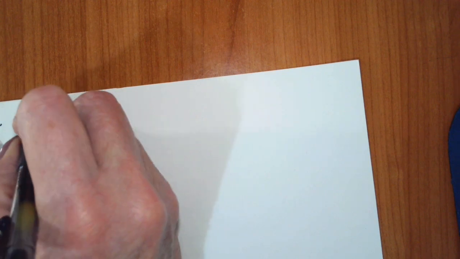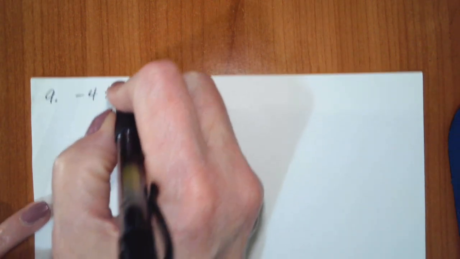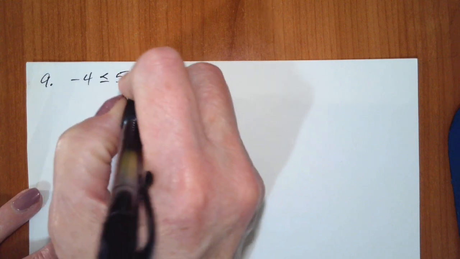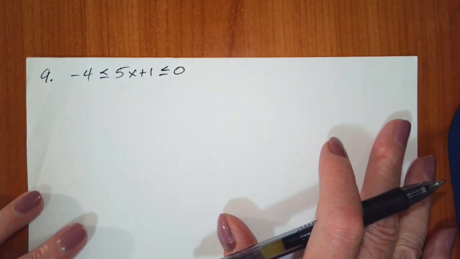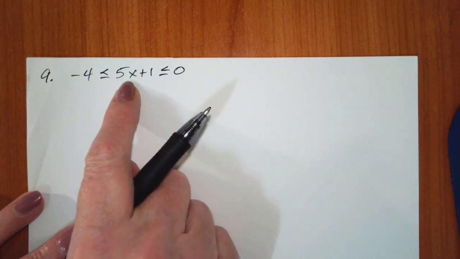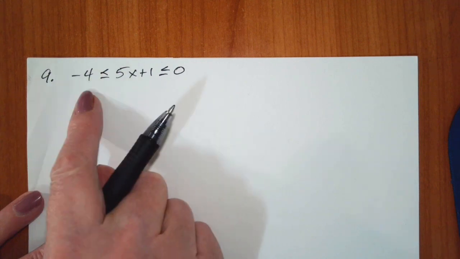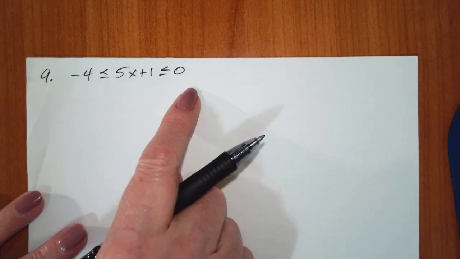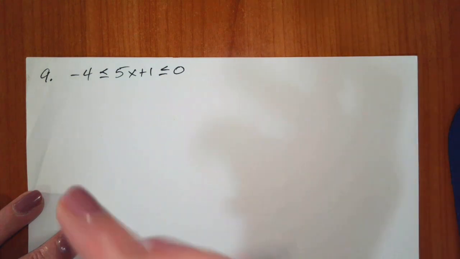Number 9. Oh, we have a compound inequality here. So I have negative 4 is less than or equal to 5x plus 1 is less than or equal to 0. Okay. All right, so the goal is to get the x by itself here. And the only thing you have to remember about this is now you have your inequality as 3 pieces. You can still do anything you want, you just have to do it to all 3 pieces.